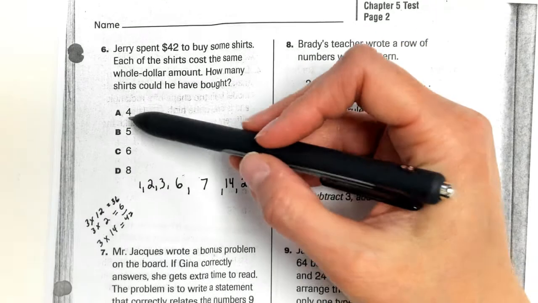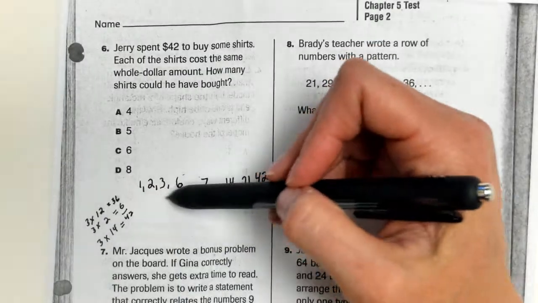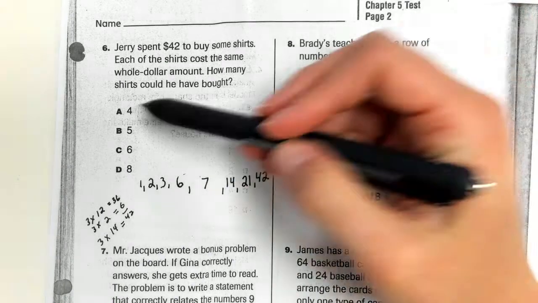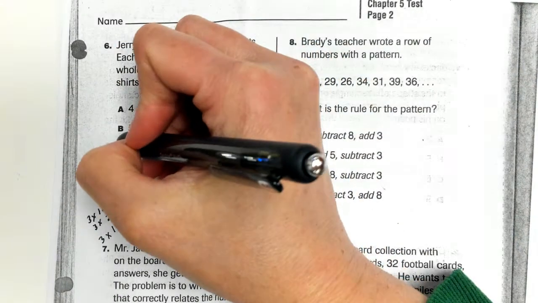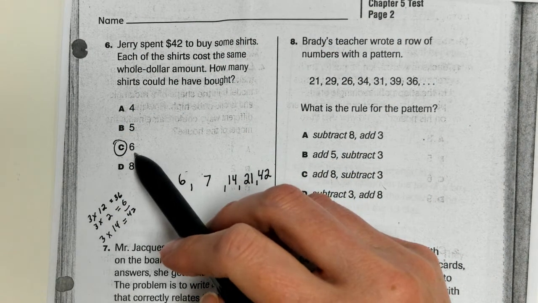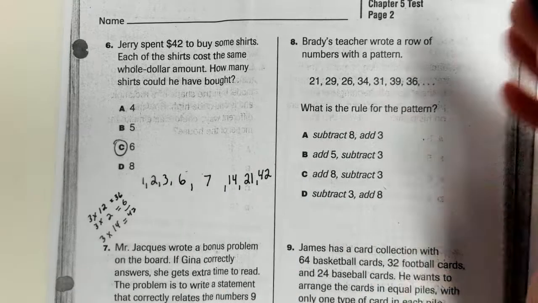So now I have to look at my answer choices and see which of these answers gives me a factor of 42. And it is C. 6 is on my list of factors. He can buy 6 shirts if he pays $7 a shirt.